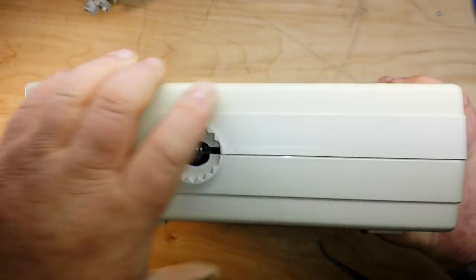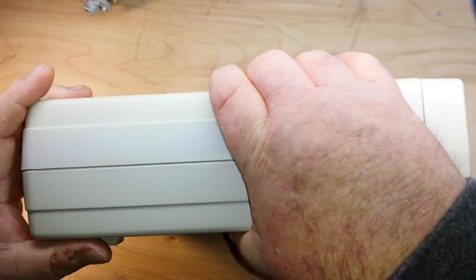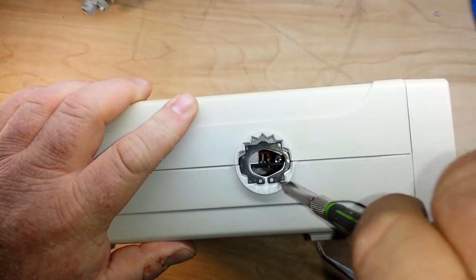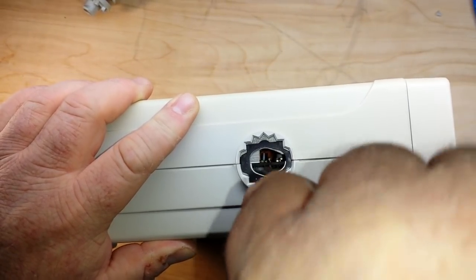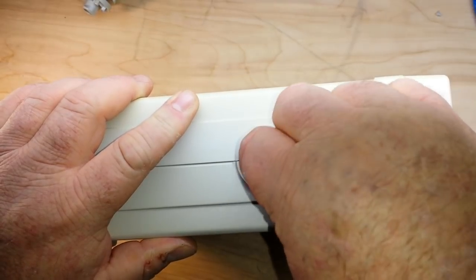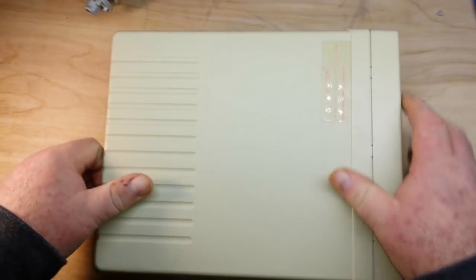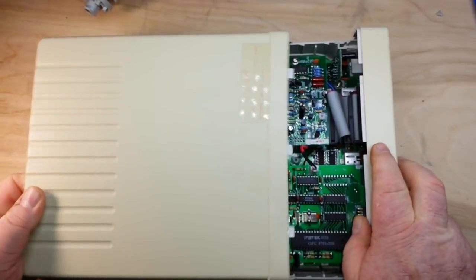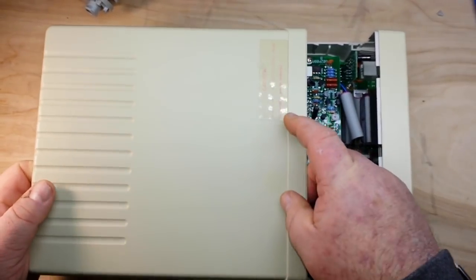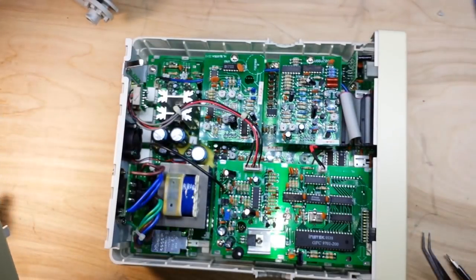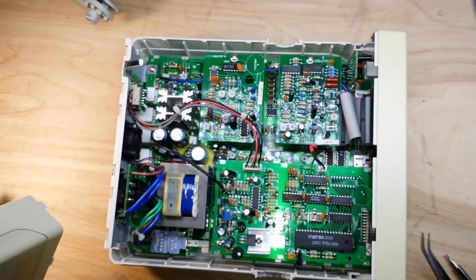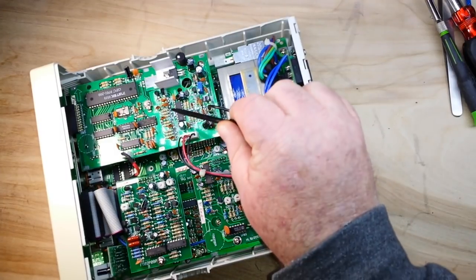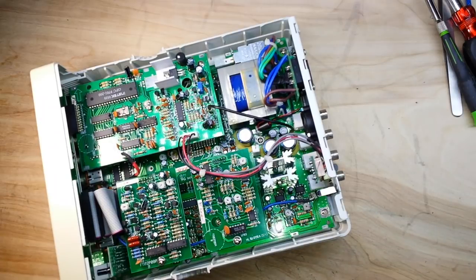So once I remove these, the cover should slide off easily. And then we can have a look at what's inside, right? There we go. Ooh, that is absolutely full of goodness. All right, so we see three what appear to be daughter boards here.